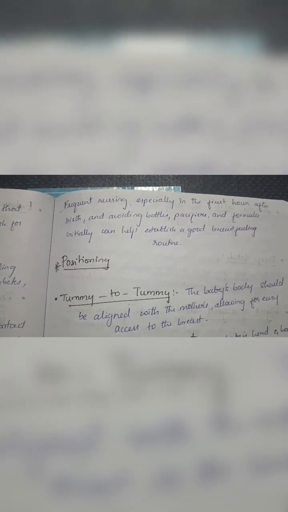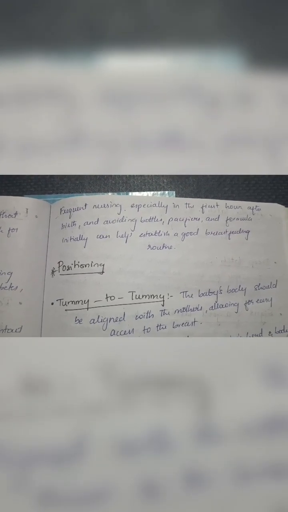Key techniques include ensuring the baby is tummy to tummy with the mother, supporting the baby's head and body, and guiding the baby to latch onto the areola, not just the nipple. Nursing, especially in the first hour after birth, and avoiding bottles, pacifiers and formula initially can help establish a good breastfeeding routine. Positioning. Tummy to tummy.